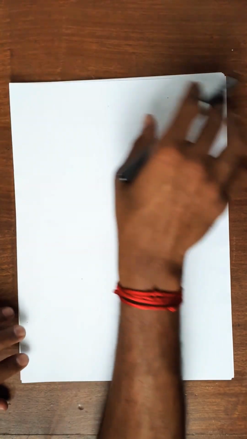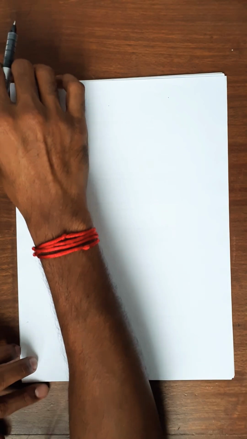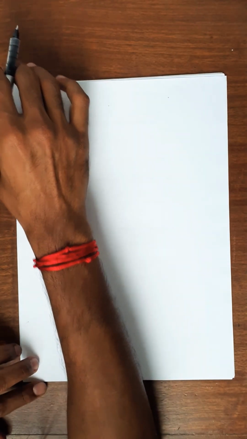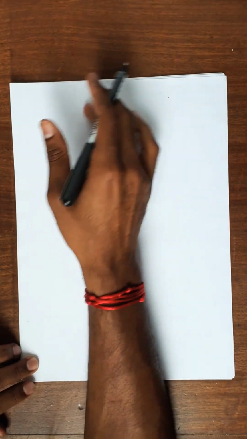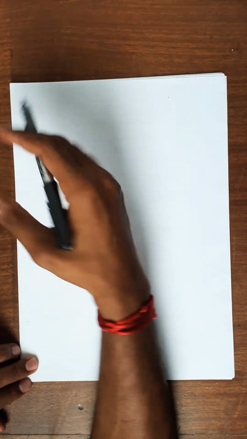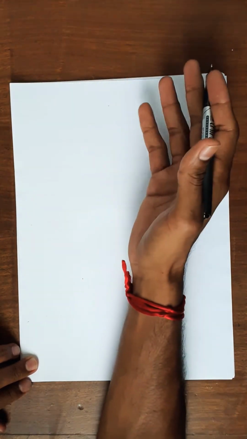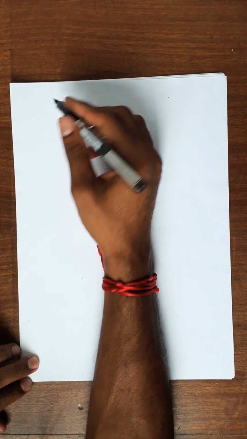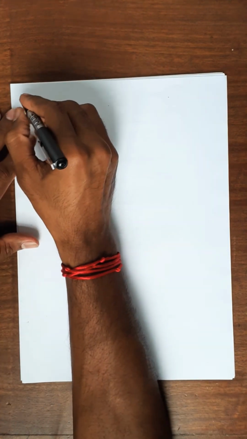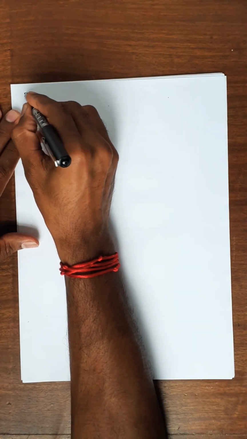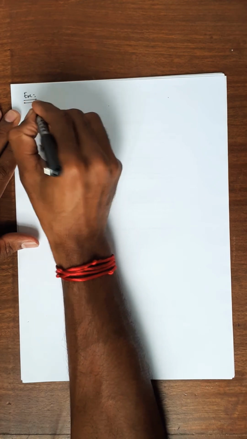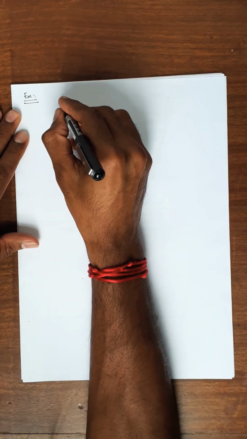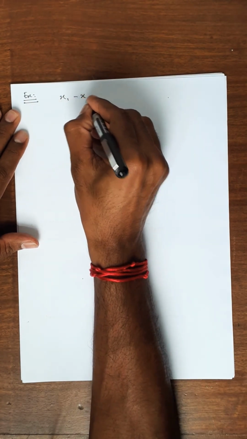I'm not going to give an example on row echelon form. I'm just going to proceed to the example, and then we shall see again how to do the row echelon form. So let me just write an example for you. So I want you to solve this system.